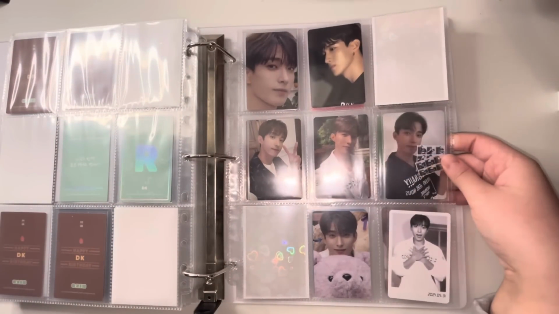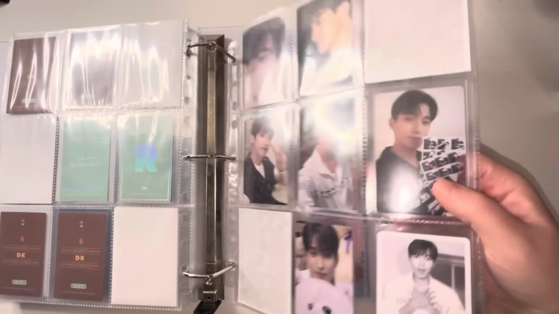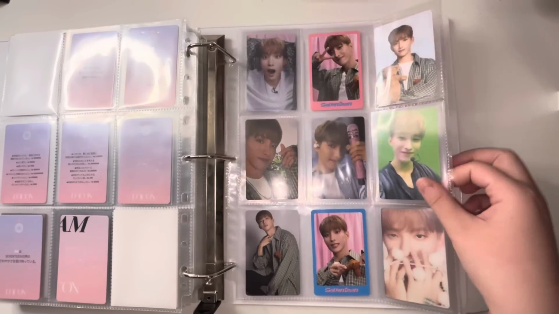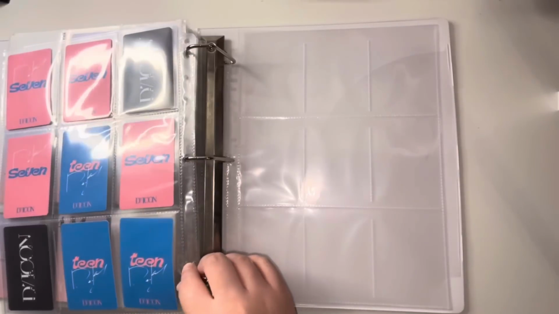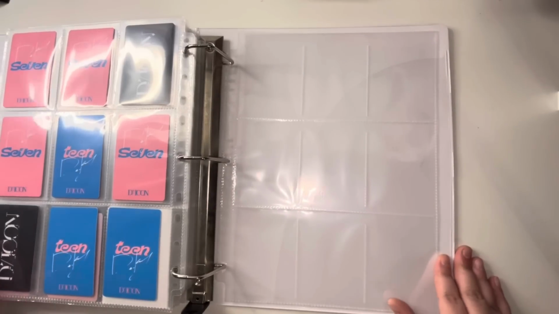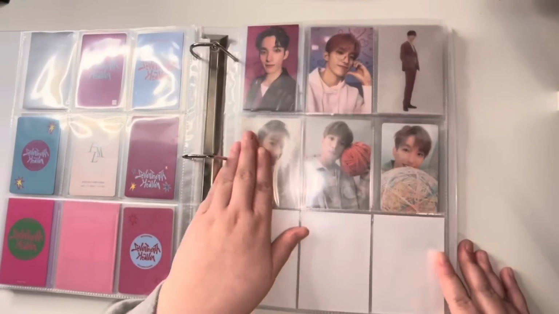And then this is his first D-Icon page, and then his second D-Icon page. And then I just have an extra page in here for whatever else is next. So that's it for DK's big binder.